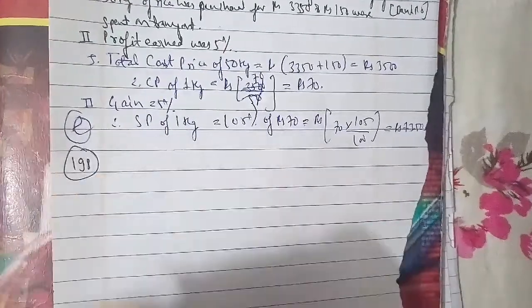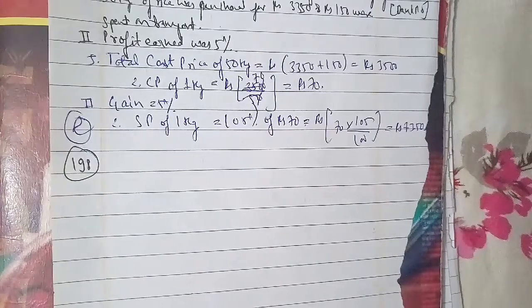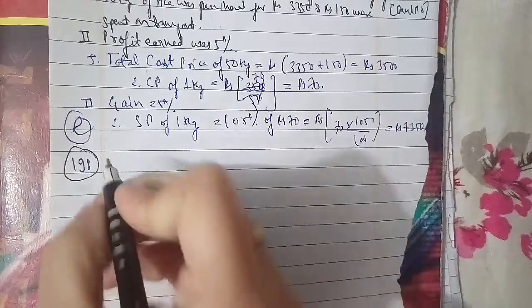The question is: how much was the loss? Statement one is the cost is rupees 300, and the loss is 25% of the selling price. So we go ahead.